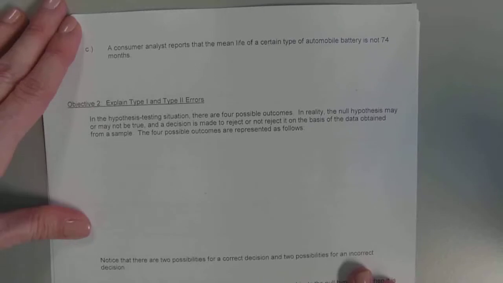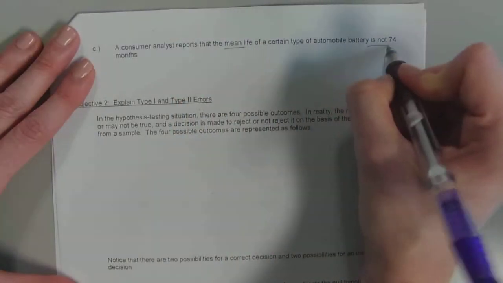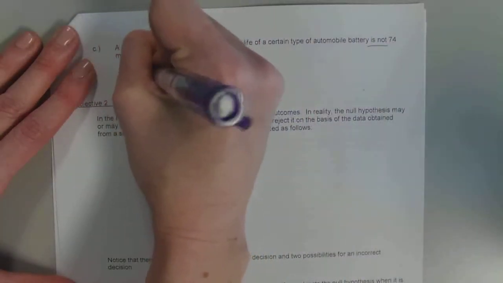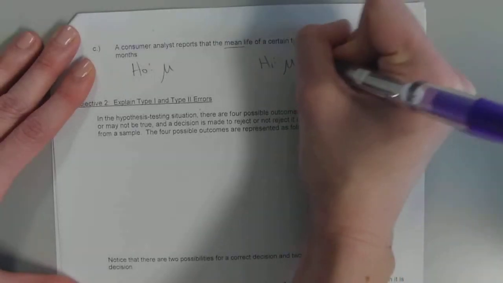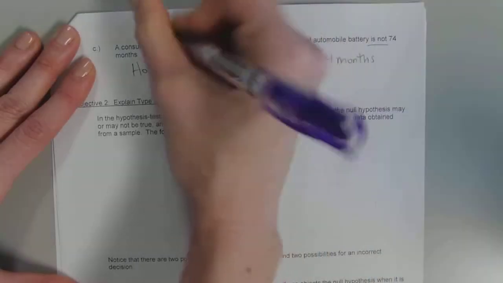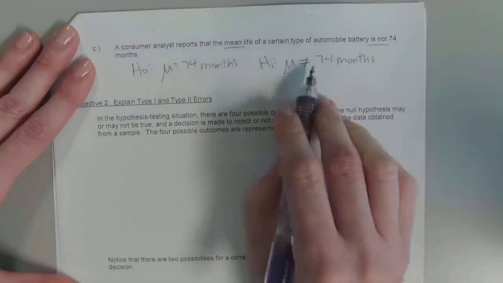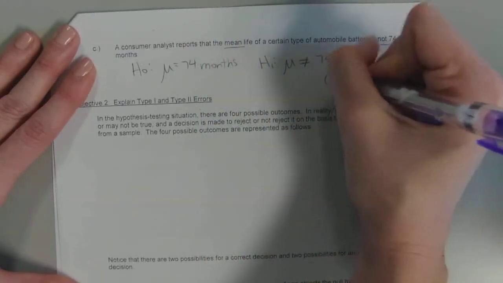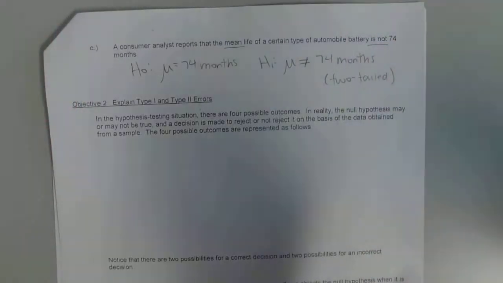All right, the top of page 3, we have a consumer analyst reports that the mean life of a certain type of automobile battery is not 74 months. And again, mean is not. So the mean is mu, so we'll put mu. Is not is the not equals, and then 74 months is what they don't think it is, which means at some point somebody said it was. And since we don't say whether we think it's less or more, it's a two-tailed test. We got to look at both ends to see where things are.